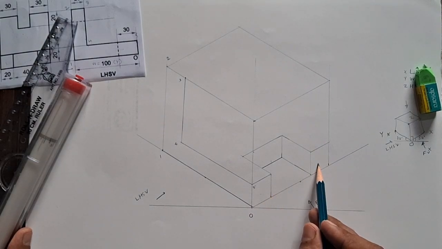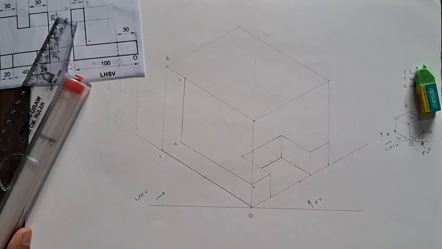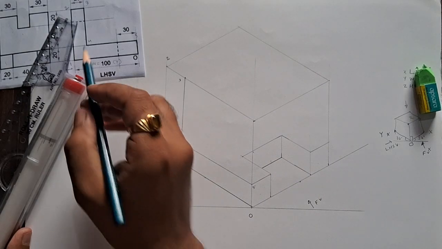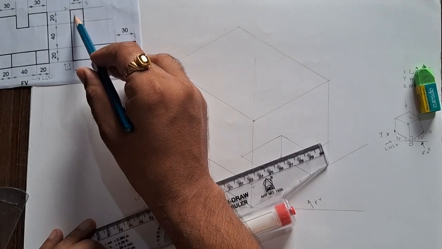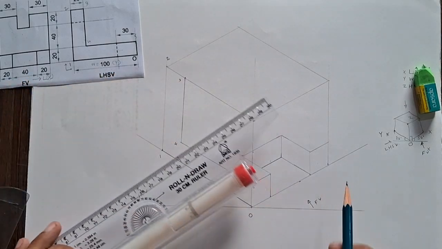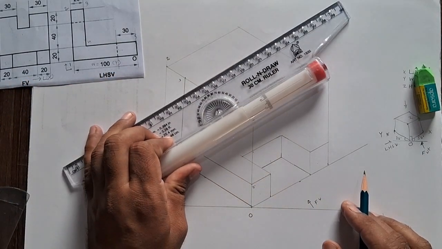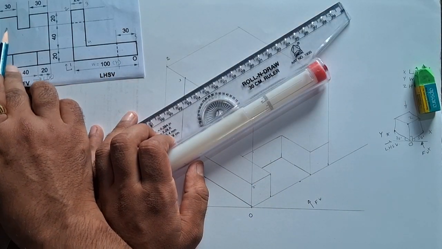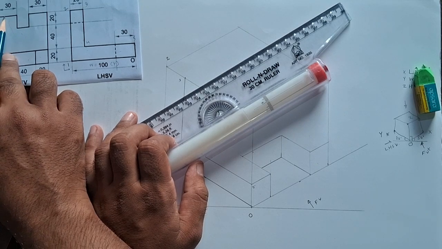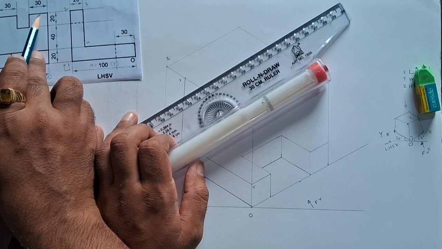In the front view, you can see these two squares as well as one rectangle. Now, this L-shaped profile has 80 mm thickness, but in the front view, we get this 30 mm straight line.